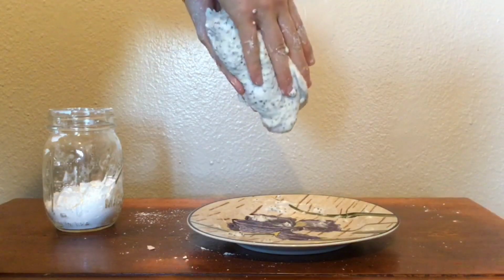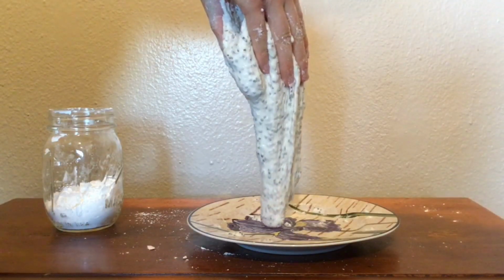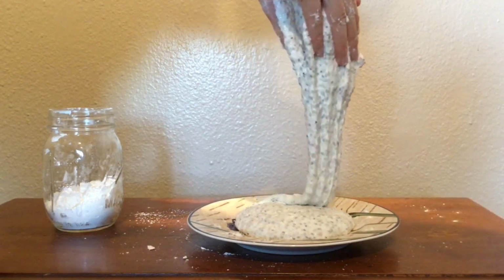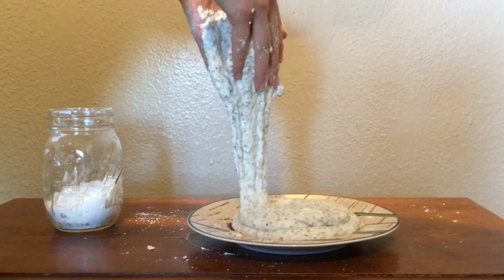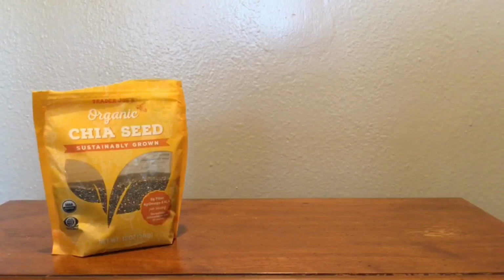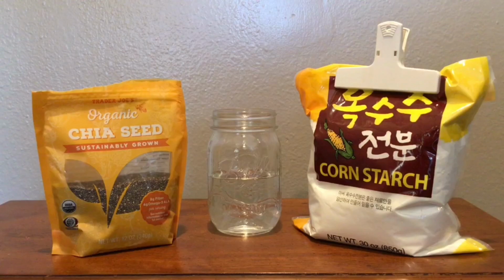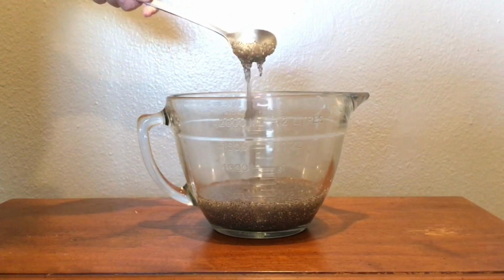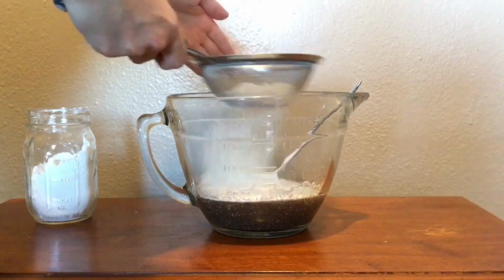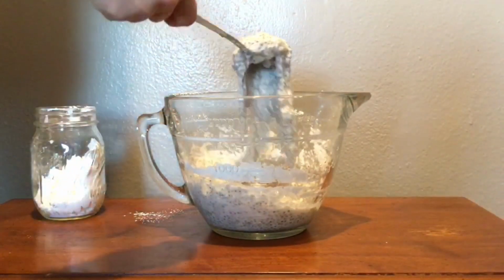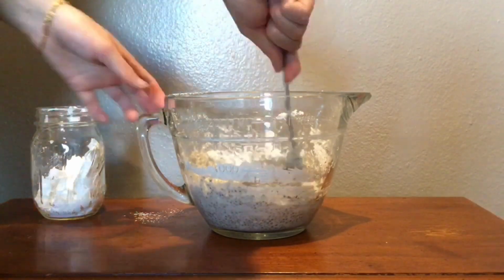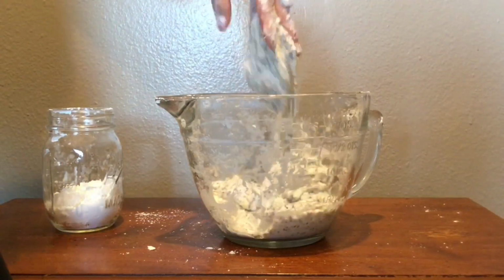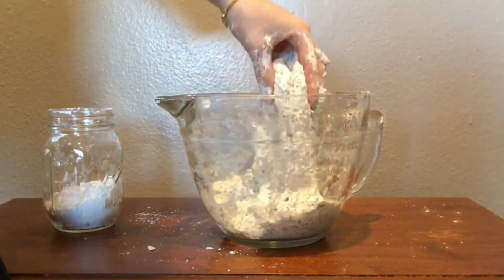And now we're going to show you how to make this 100% safe, edible chia seed slime. So if you have any safety concerns, this recipe is for you. We use chia seeds, cornstarch, and water. We mix the chia seeds and water together, and eventually it becomes this goopy mess. Once it's like that, we add some cornstarch and mix it together until it starts to get really, really thick. Eventually, it'll have the same consistency that you're used to with typical slime that you make out of glue and soap or a contact solution.